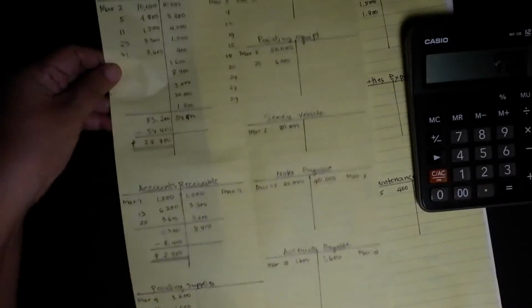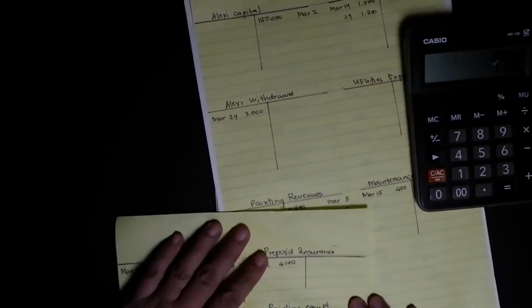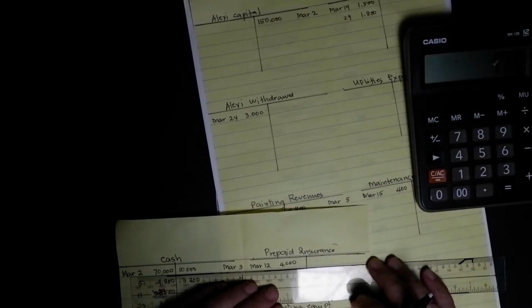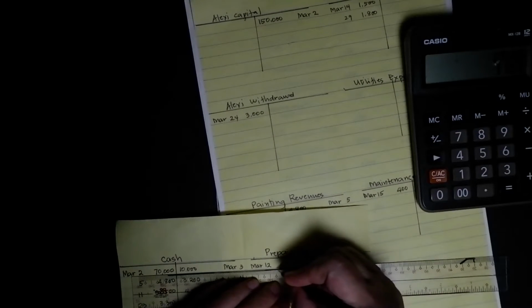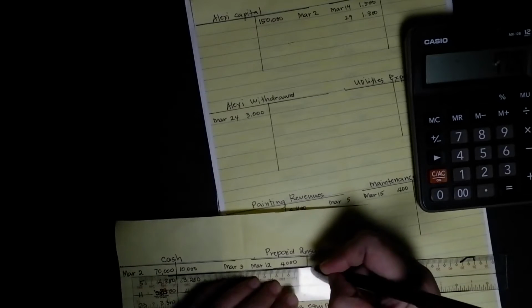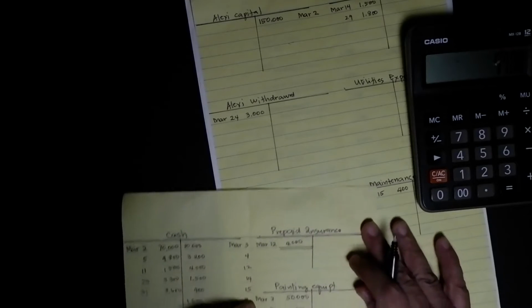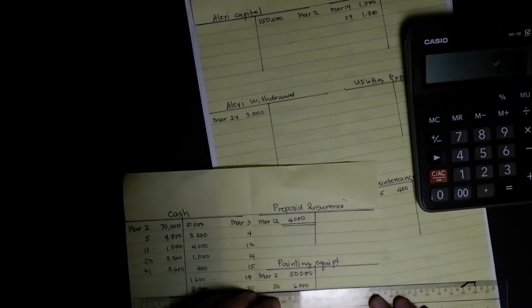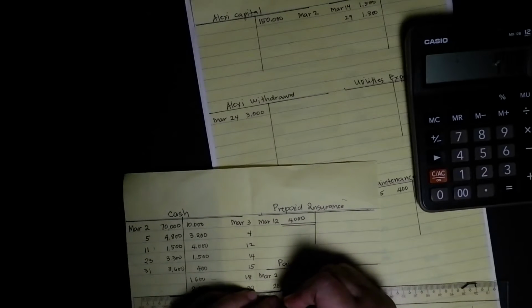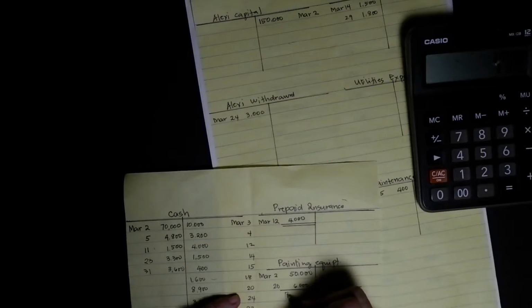For prepaid insurance, we only have one posting, so that is our balance already. And since this is an asset, it is on the debit side, 4,000. For our painting equipment, we have 56,000.